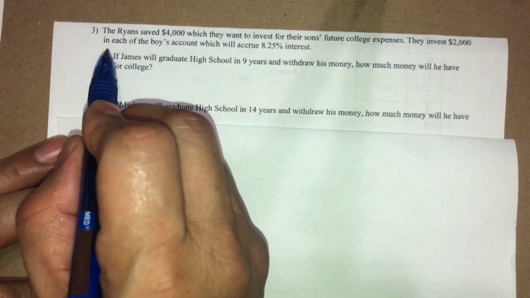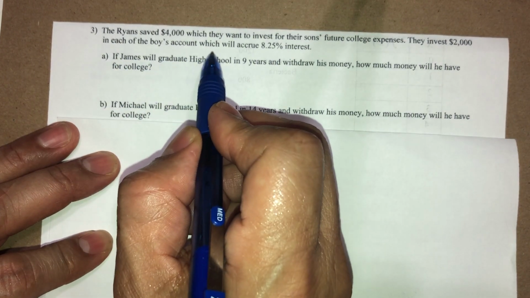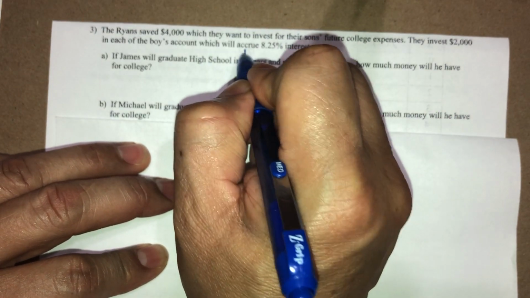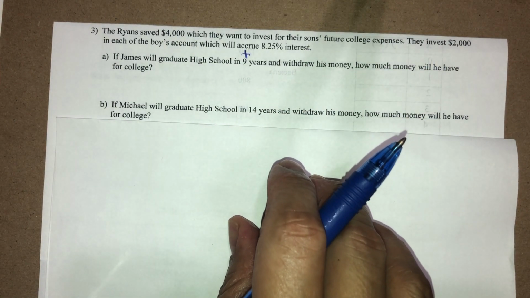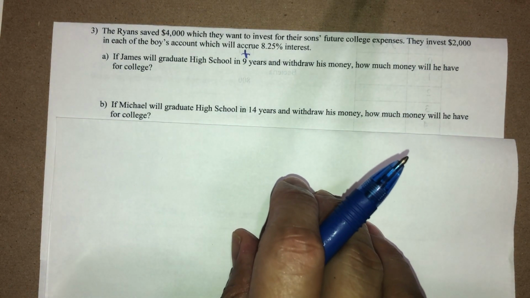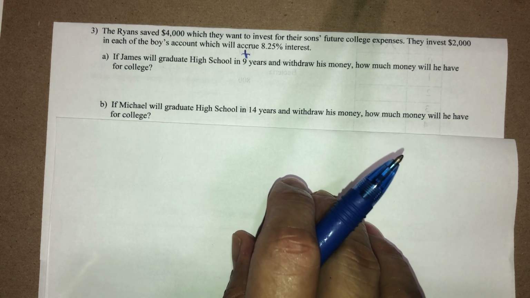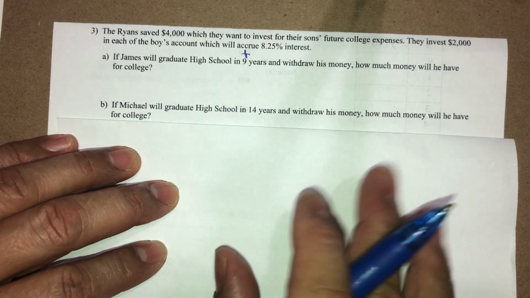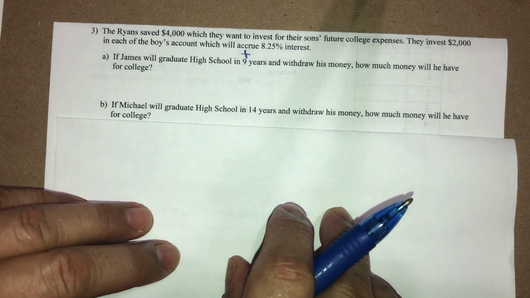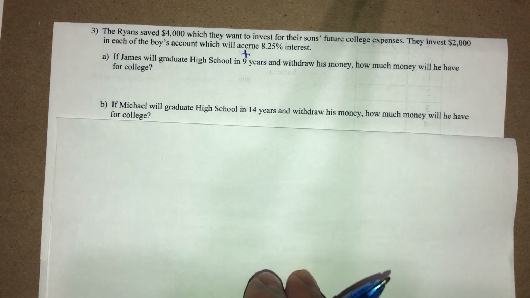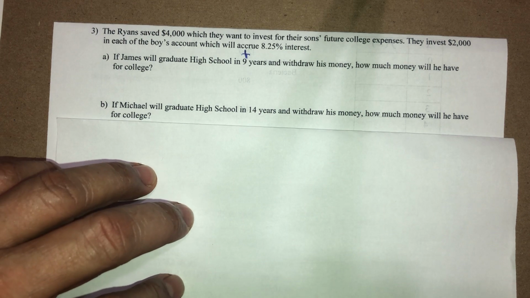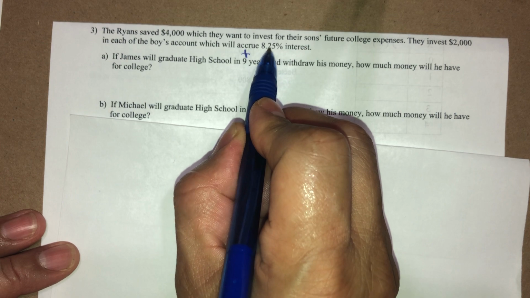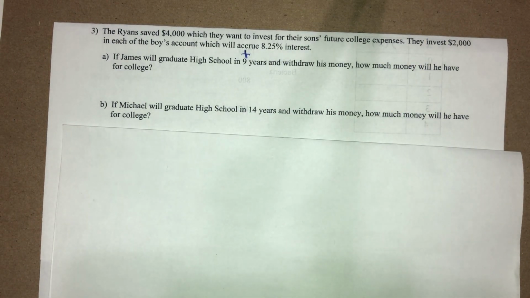They invested $2,000 in each of the boys' accounts, which will accrue, that means plus, okay? Because remember, you're saving money in the account, you're making interest. So you're going to make money, so that means it's a plus, an increase of 8.25% of interest, okay? So think about it. Your parent has $4,000 and you're going to open 2 accounts, $2,000 in your account and $2,000 in your sister or your brother's account. Both of you are going to make this much interest, okay? So the interest is going to be the same for both of you in the same amount.